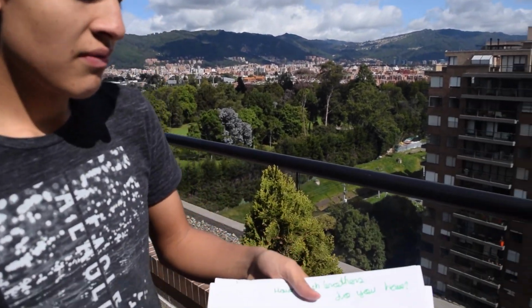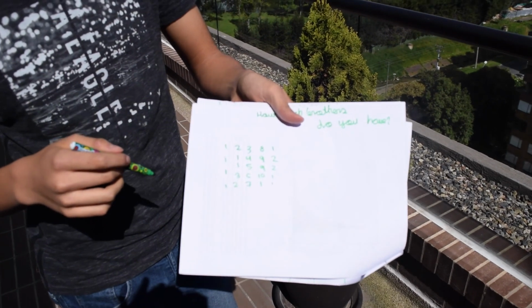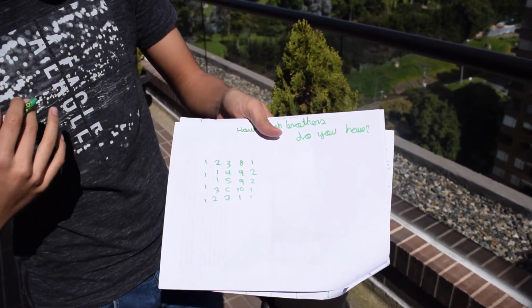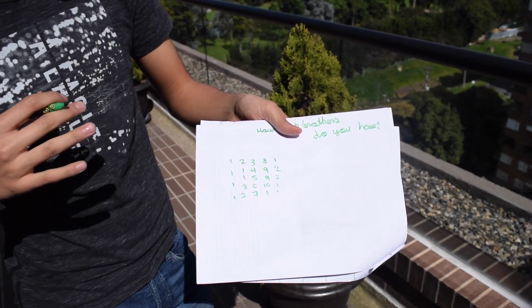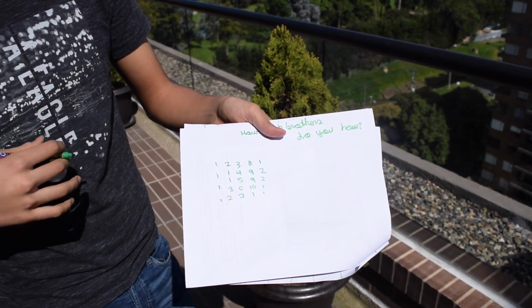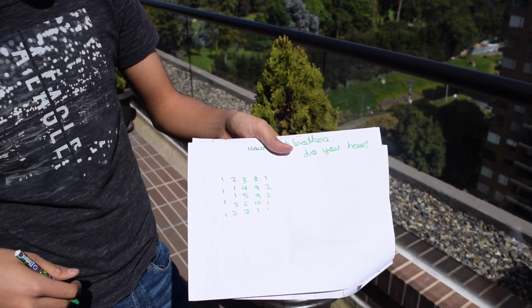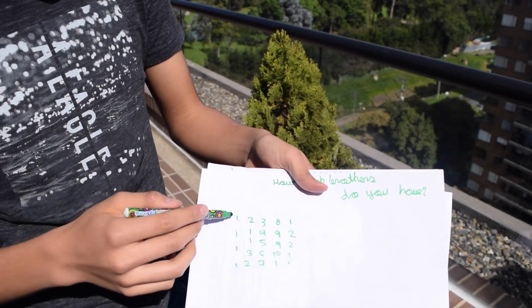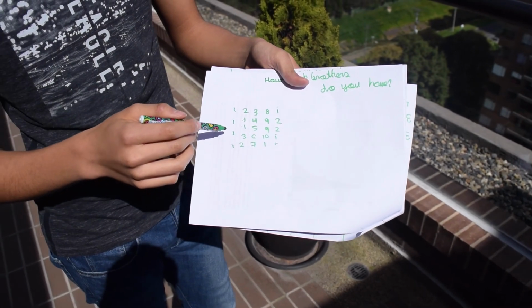For example, this is the information of the people that I asked. The mode in the mathematical concept is the type or the number of information that appears most frequently in a survey. So, we know that there are 1, 2, 3, 4, 5, 6, 7, 8, 9.